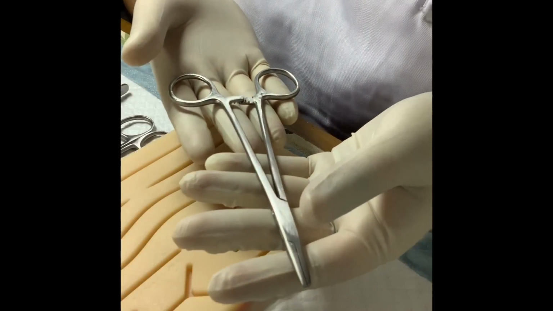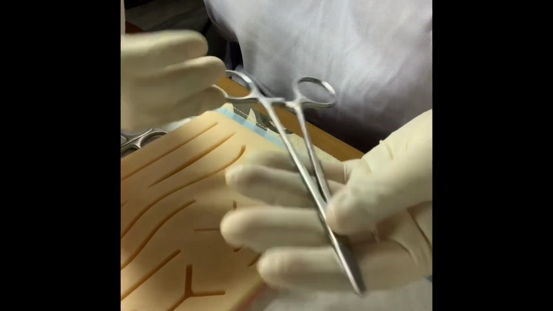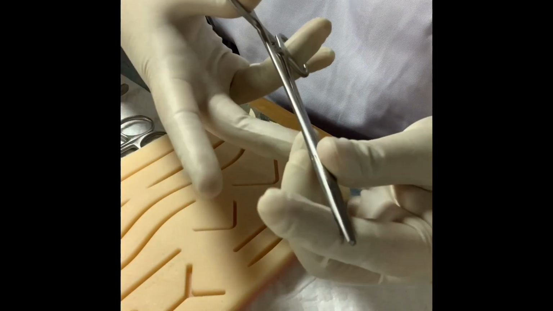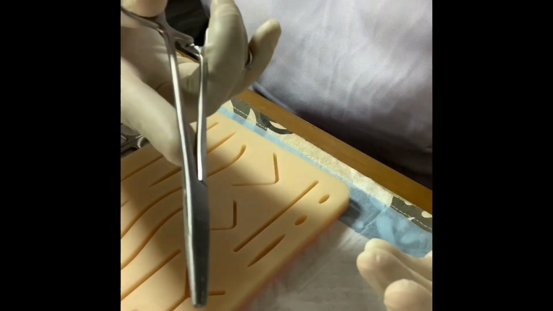First, we will be using a needle holder. Use your dominant hand while holding it. Place your thumb finger on one handle and the ring finger on the other handle and the index finger here for support, and hold it like this.